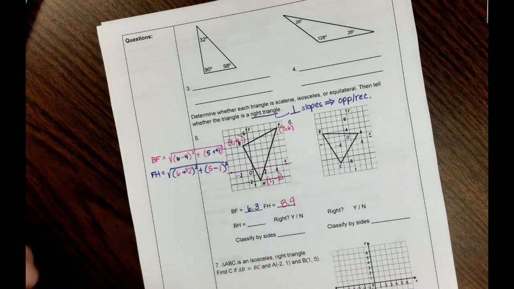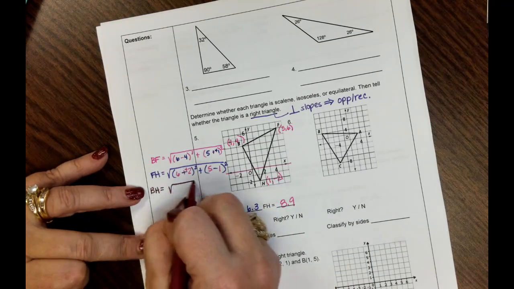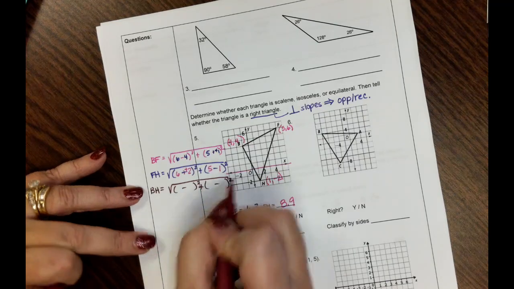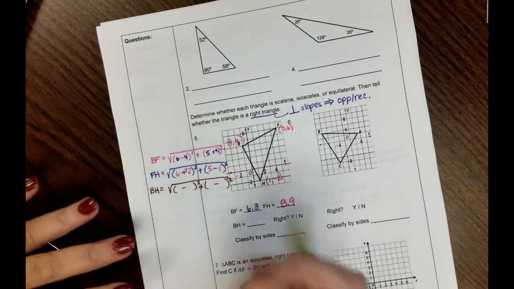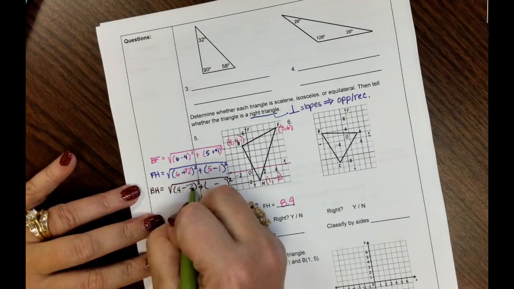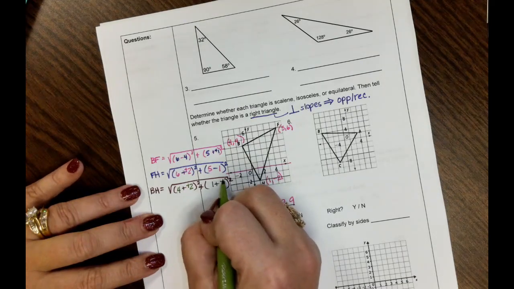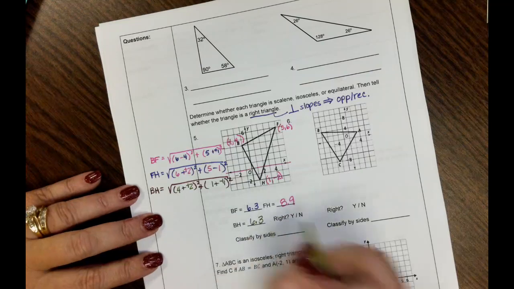And then BH, same thing. Substitute in your numbers. So BH, 4 minus a negative 2, and 1 minus a negative 1. Type that into your calculator, and you get that BH is 6.3.